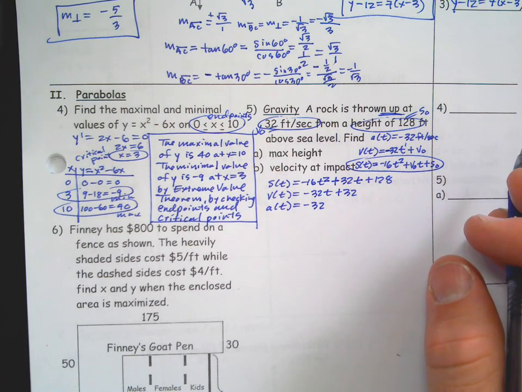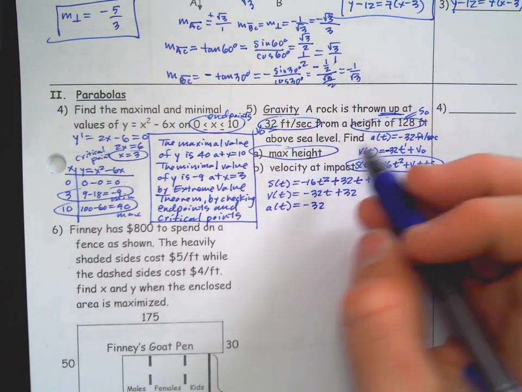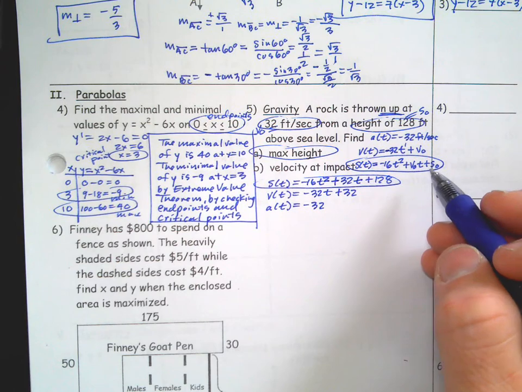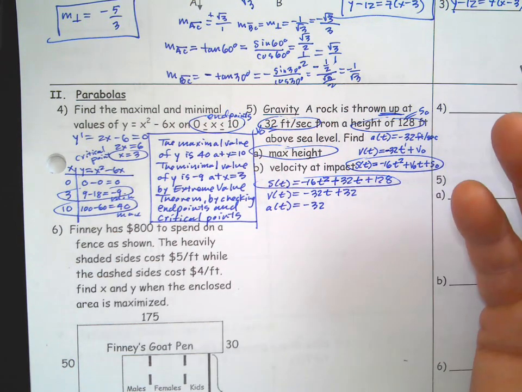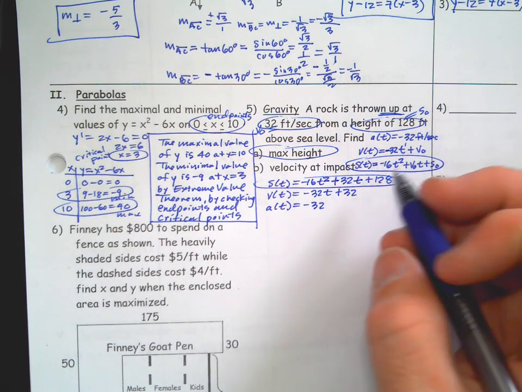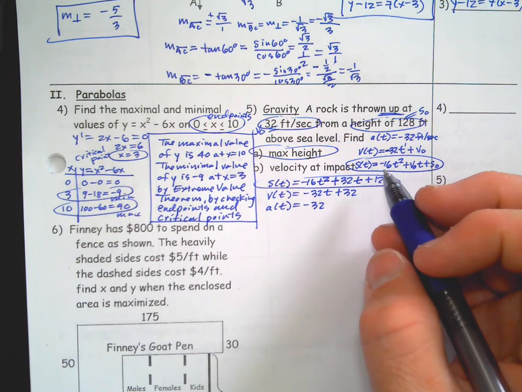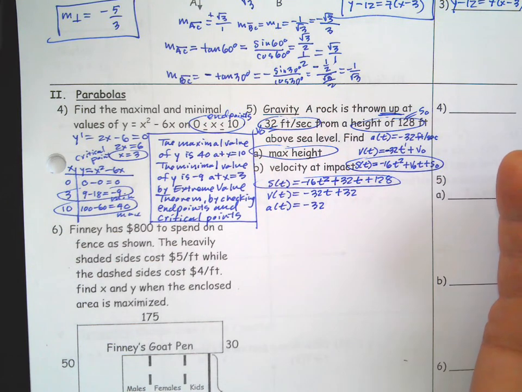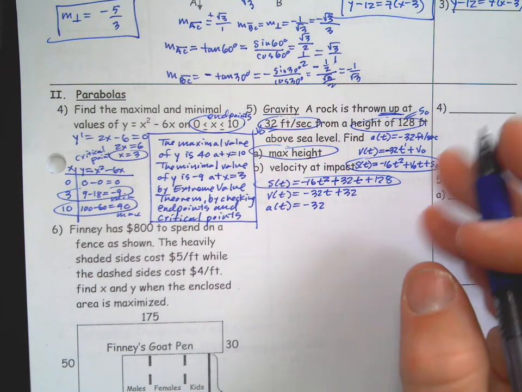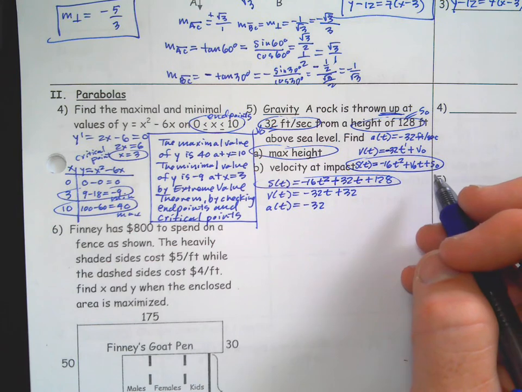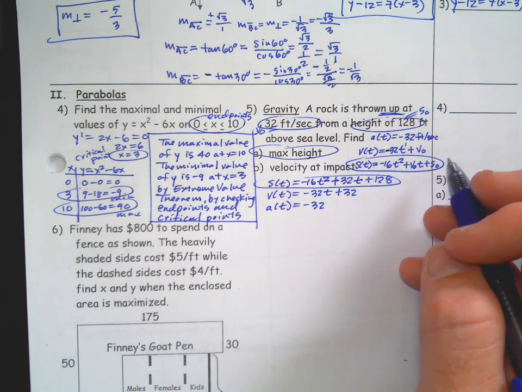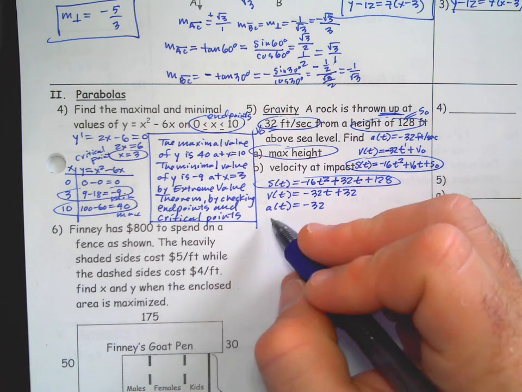So we're trying to find the max height. Well, the max height is the max s, right? So that's an absolute max. We need to do extreme value theorem, so we've got to find the endpoints. Now, one endpoint is time 0. Usually on time problems, time equals 0 is the beginning of time. We're not going to go negative time. We need the other endpoint, when it stops. Well, that's when it hits the ground. So that's impact.